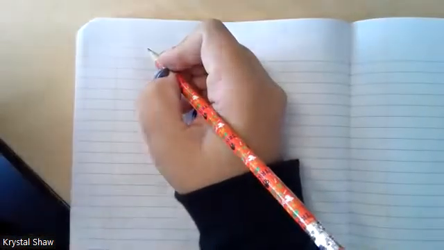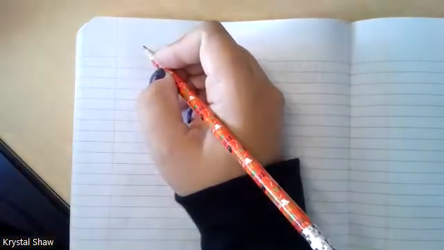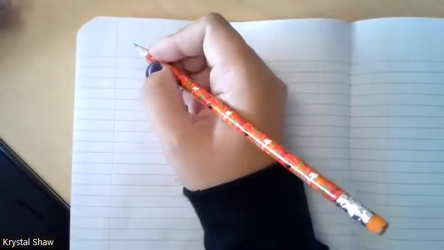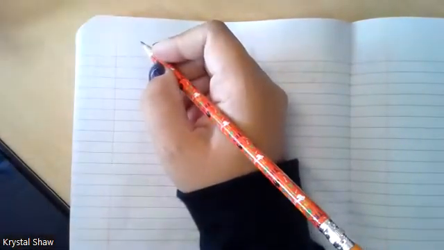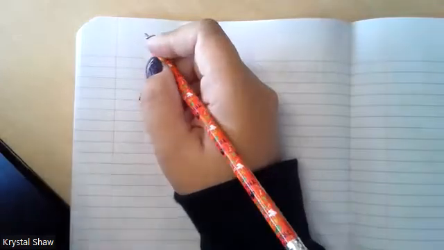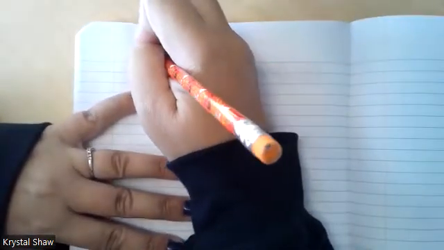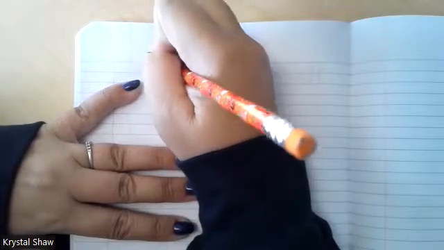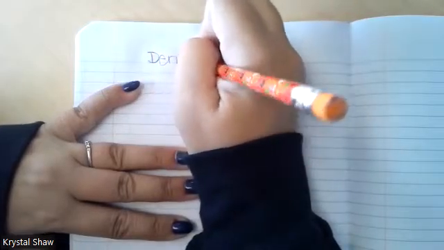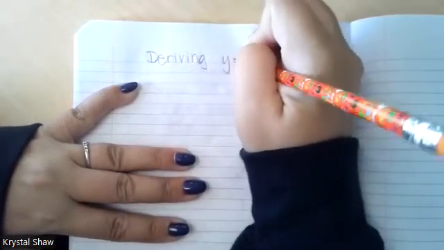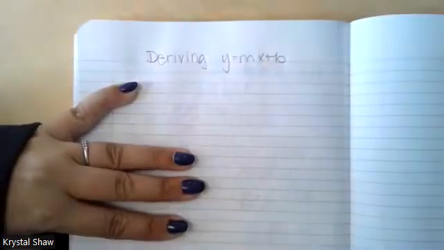Okay, we are going to start by going over what we were introduced to yesterday and verifying that we have the takeaways that we should have come out with from our Desmos activity. So the first thing we're going to do is look at deriving y equals mx plus b.